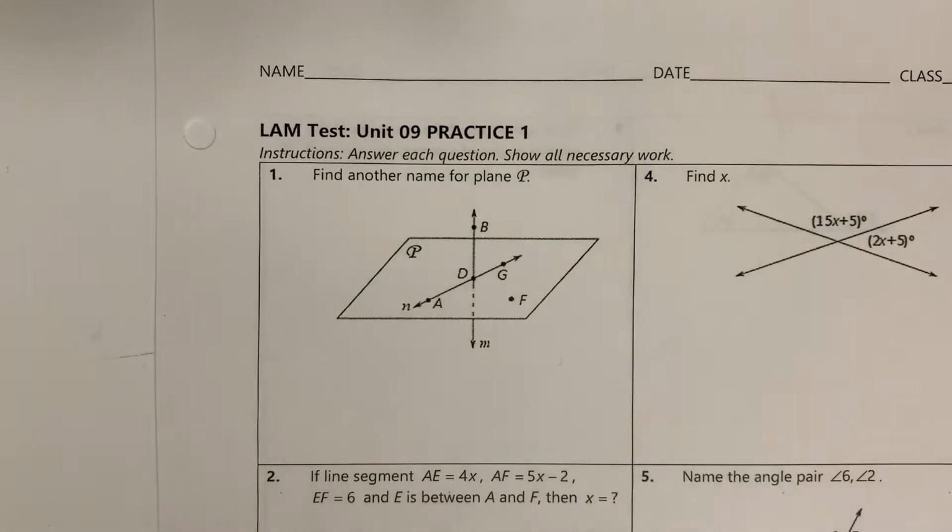Hey guys, in this video we're going to look at the solutions to the liberal arts math test, the Unit 9 practice number 1, and we'll just go through these problems problem by problem.